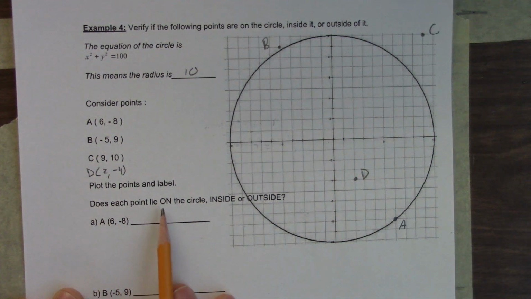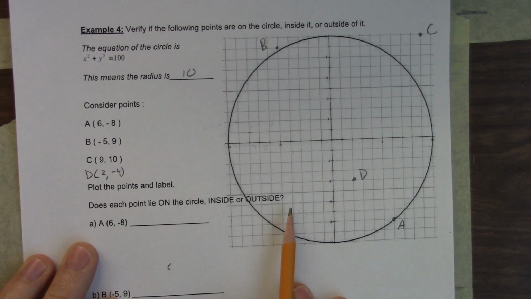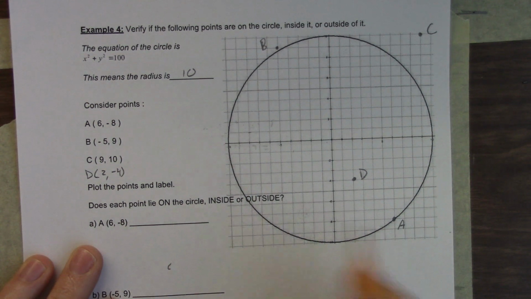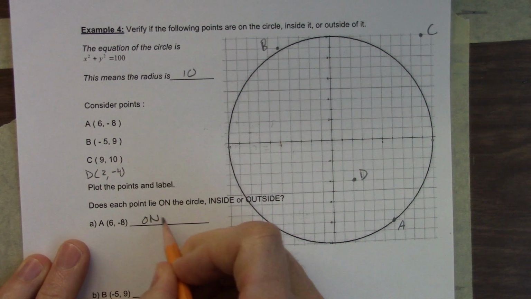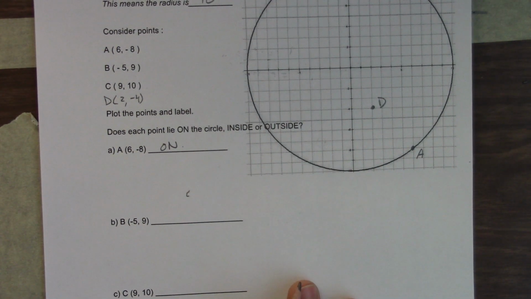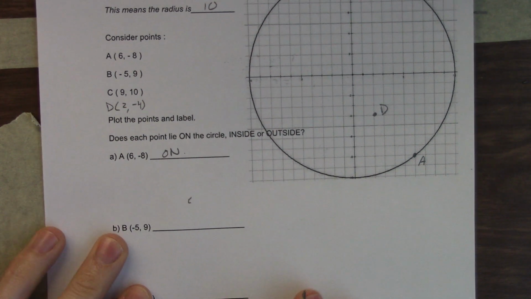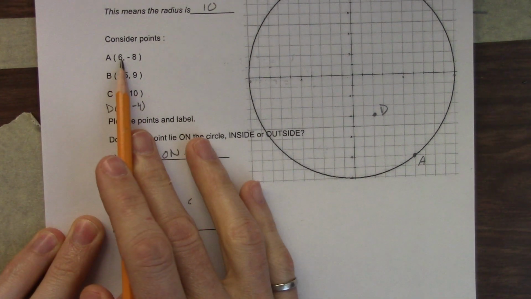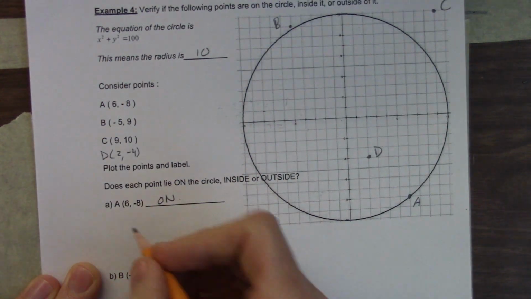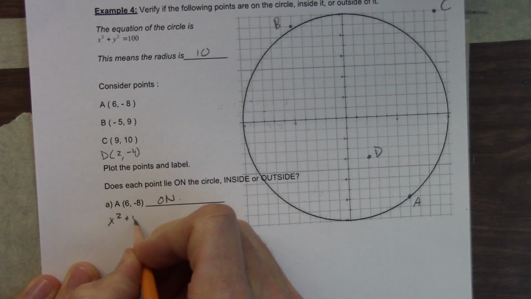So we did that. Does each point lie on the circle, inside the circle, or outside the circle? Okay. So A, we can see it looks like it's on. So let's write on here. But let's verify that. The way we're going to verify that is we're going to plug in the point A into our equation for the circle, which is up here. So I'll rewrite it down here so we can see it.